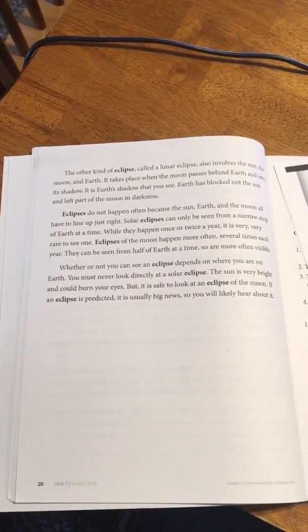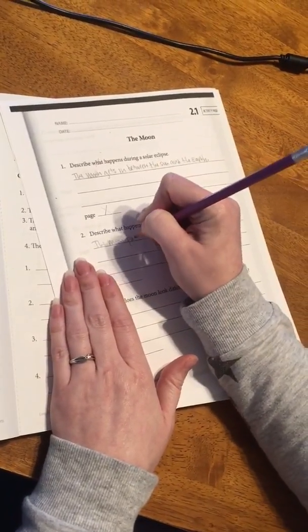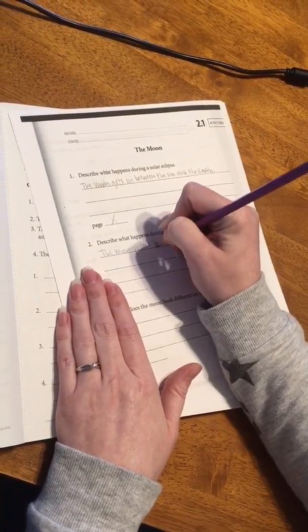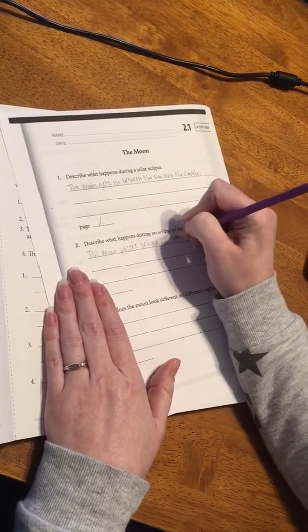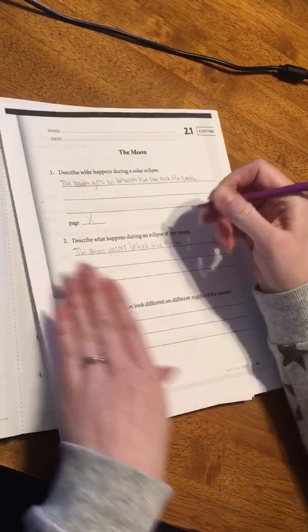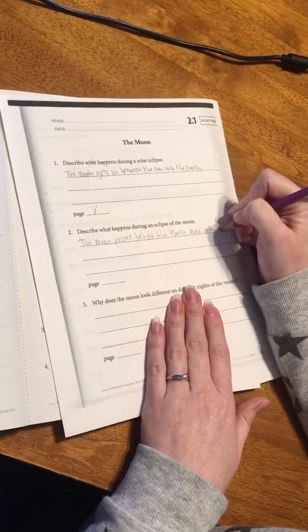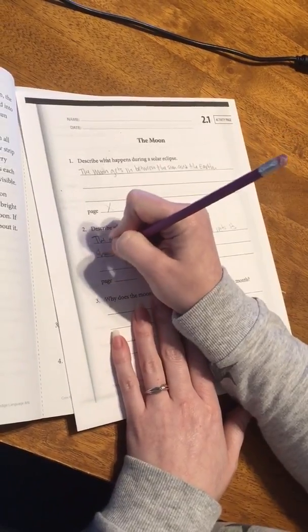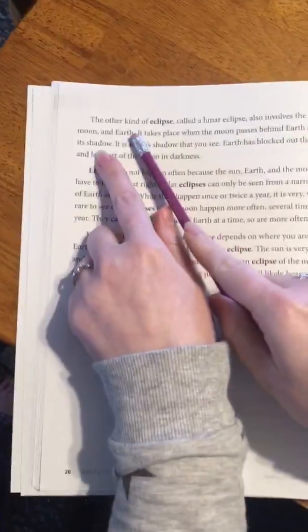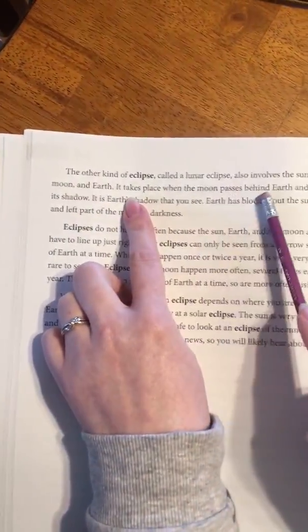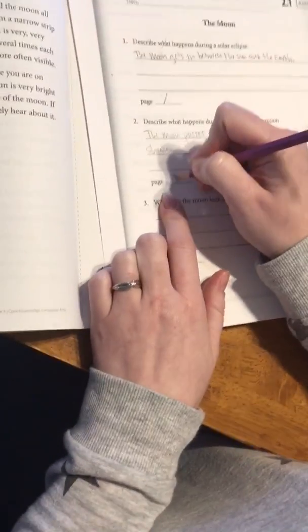So we're going to put the moon passes behind the earth and into its shadow. Okay? The moon and earth. It takes place when the moon passes behind Earth and into its shadow. Okay? Just double checking our work.